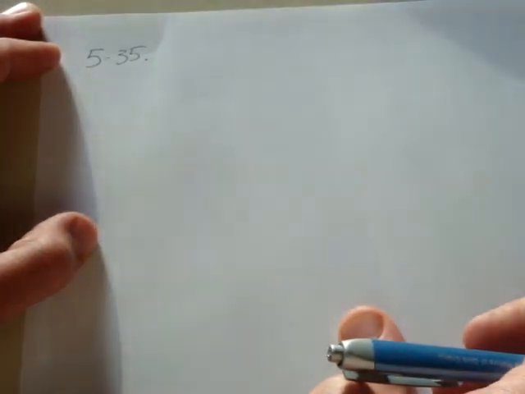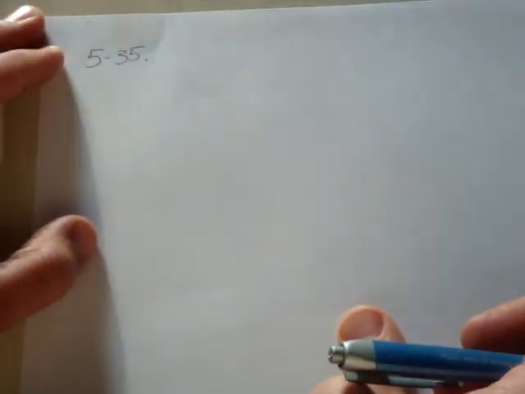A weary worker then pushes on the crate with a horizontal force of 500 newtons. The coefficients of static and kinetic friction between the crate and the carpet are 0.6 and 0.4 respectively. Find the magnitude of the frictional force exerted by the carpet on the crate.